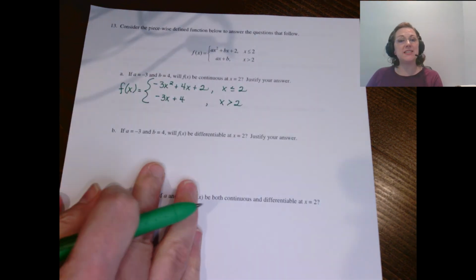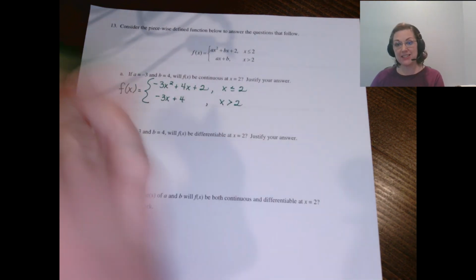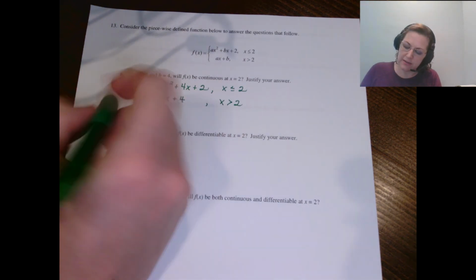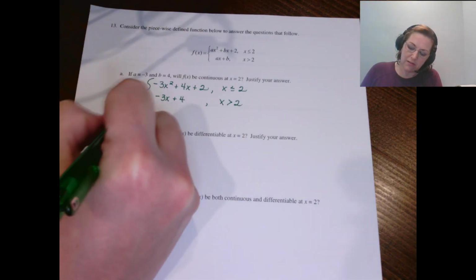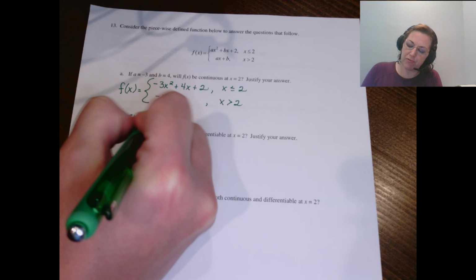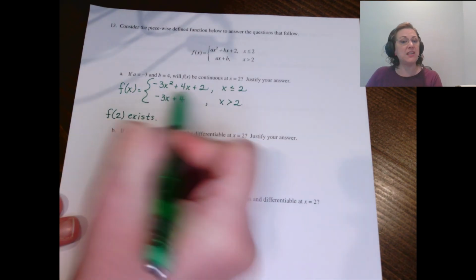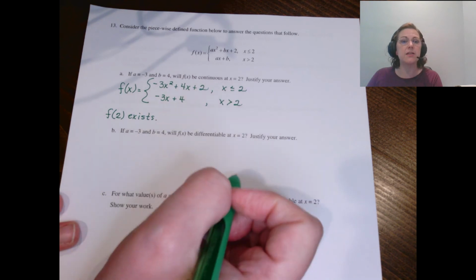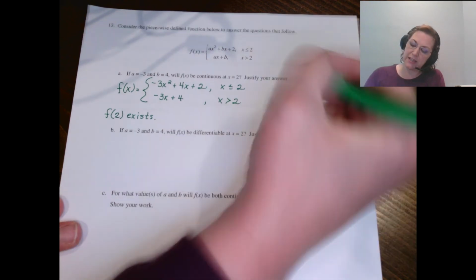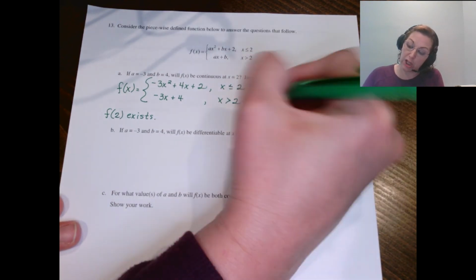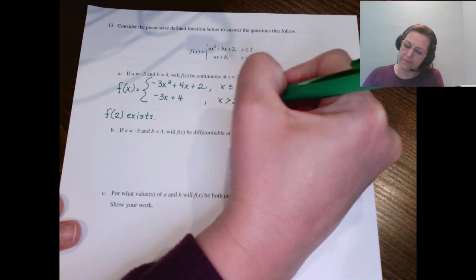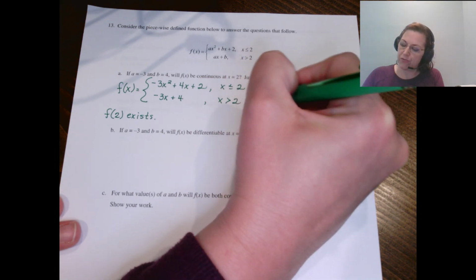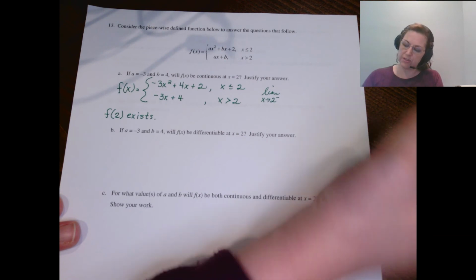so now let's test each side. Now we know for continuous, the function has to exist. So we know that it exists. We can plug it into the first piece. I don't really need to know the value, but I just need to know that it does exist. And then let's test the limit because I think that's where we fail a lot. The limit as x approaches 2 from the left, we'll use the first piece.